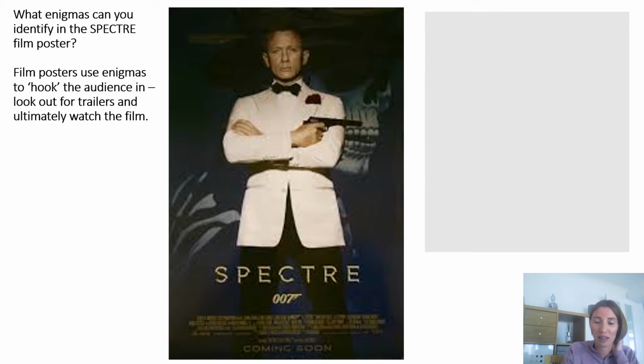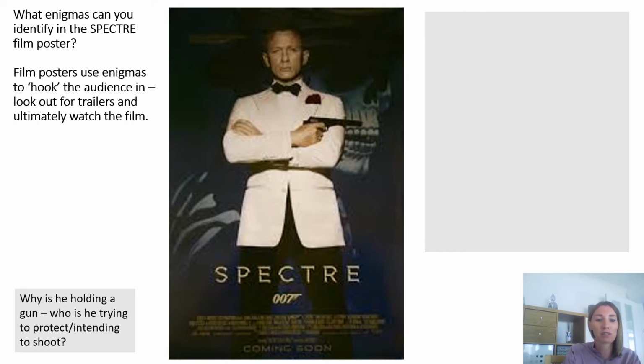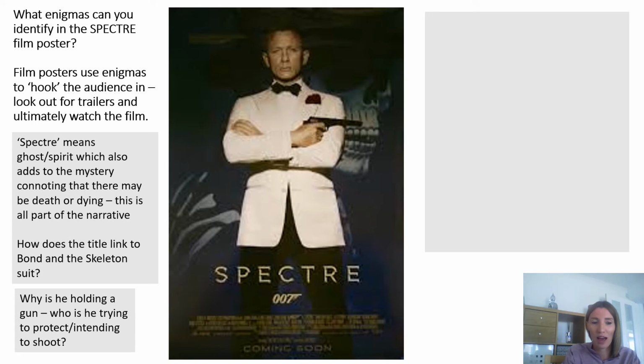Now hopefully, if you paused and you're now back, you'll ask these questions. First of all, why is he holding a gun? Who is he trying to protect, or who is he intending to shoot? And ultimately you'll want to watch the film to find out. Spectre means ghost or spirit, if you didn't know that, and this also adds to the mystery. It connotes that maybe there's a death or dying, and this is all part of the narrative. You'll also be thinking about the skeleton in the background behind Bond, and how that skeleton actually links into him.